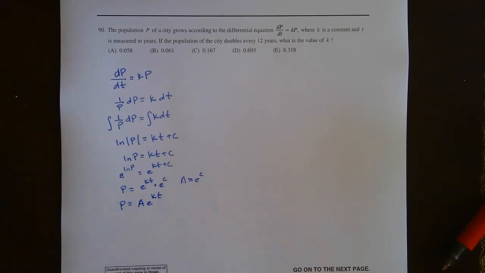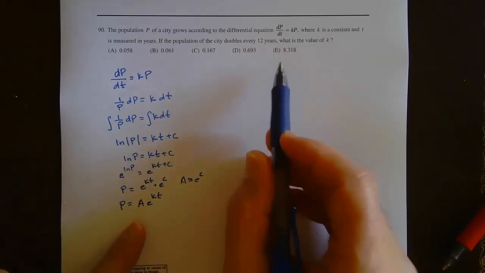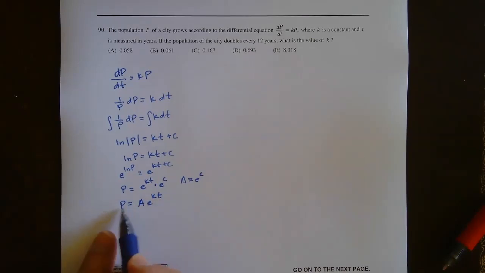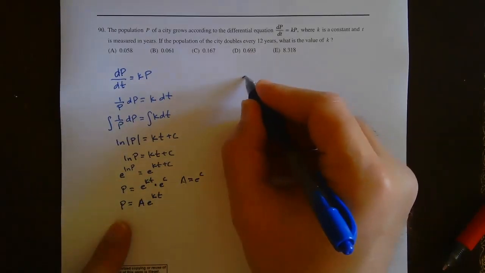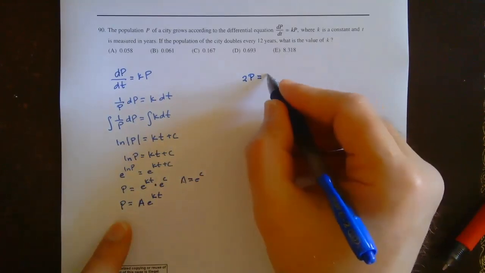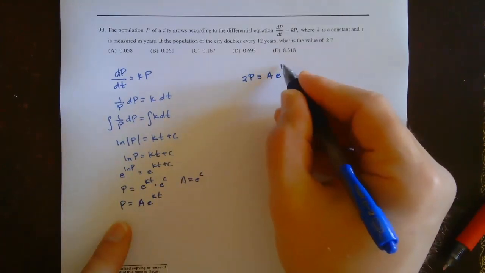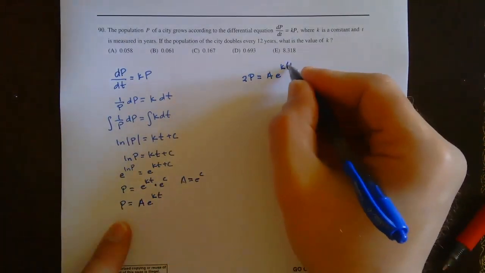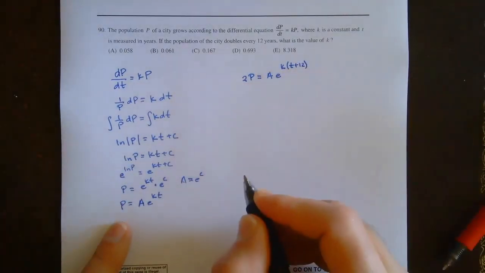Okay, well that doesn't really help you find k, right? We got the population formula, but we don't know this constant A and we don't know this constant k, and we're actually trying to find the constant k. So the next thing you can do is we know that after 12 years, this will be double whatever P is, right? So we can write this as 2P is equivalent to A e to the k, and this time will be 12 years later, so it's going to be times t plus 12, okay?